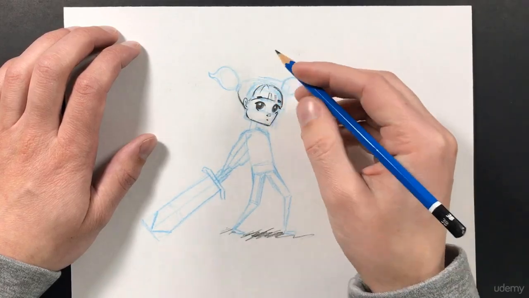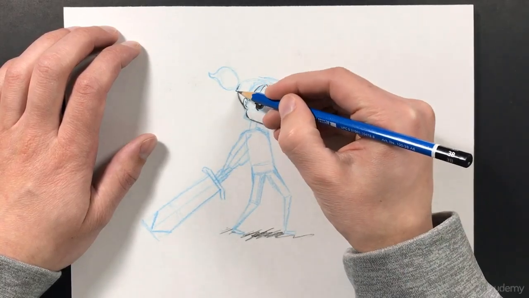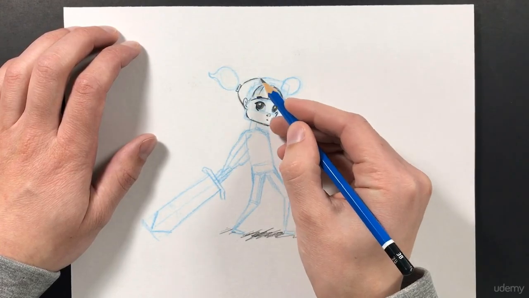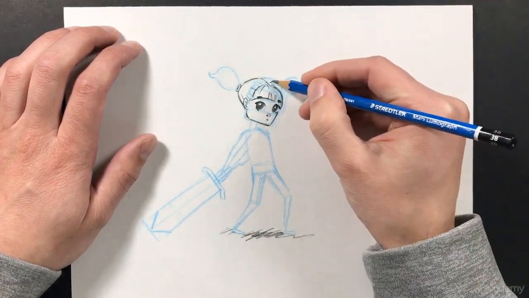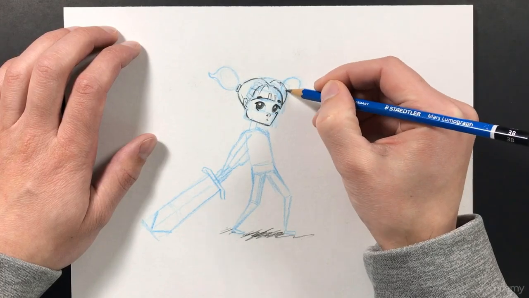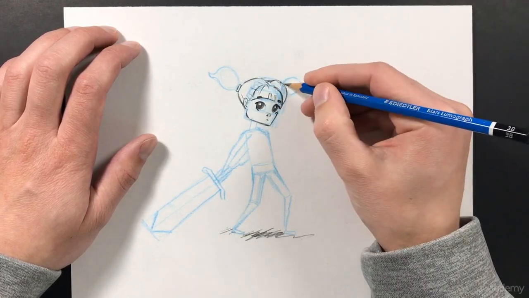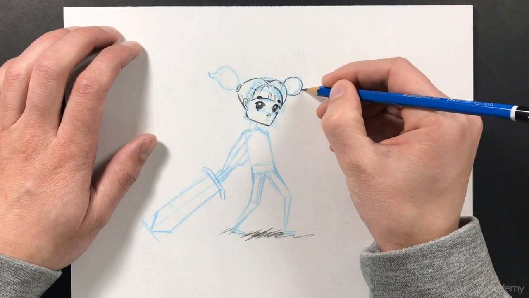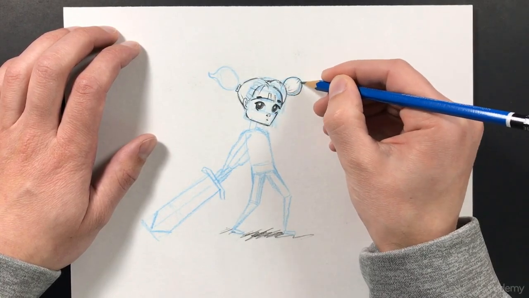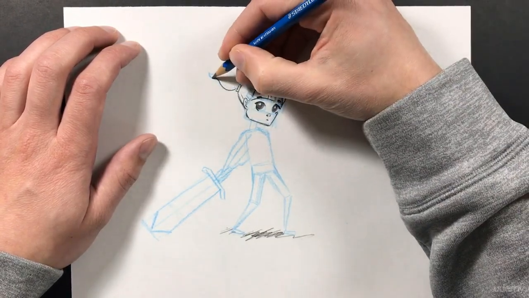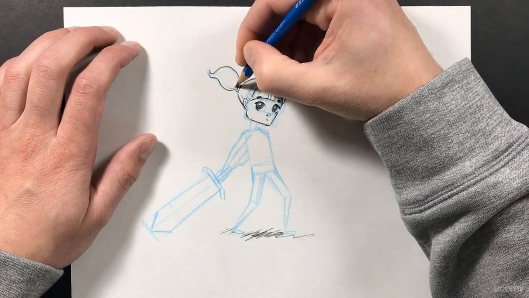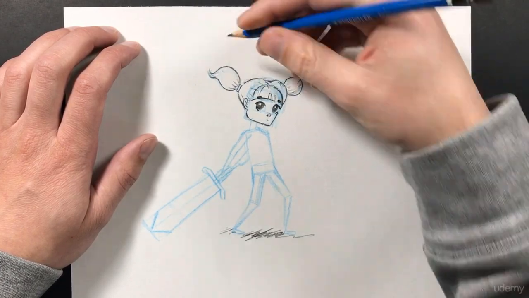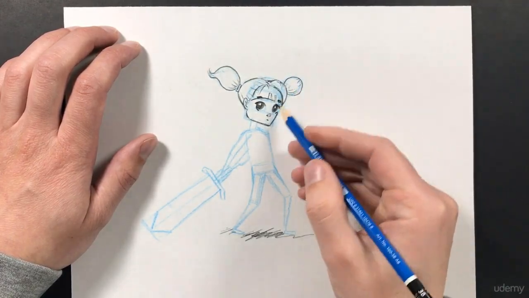And again, I'm not trying to make a perfect character right now. I'm just trying to demonstrate to you guys how shapes are used to create characters. I'll go ahead and add a circle right there. Add in those hairlines. And even these hairlines are cross-contouring lines.